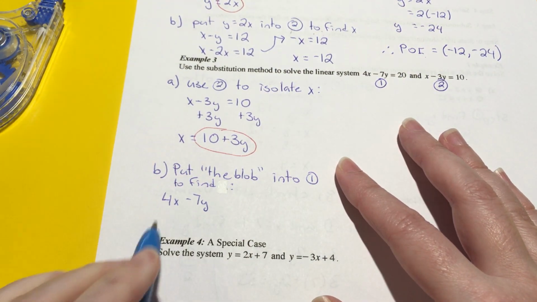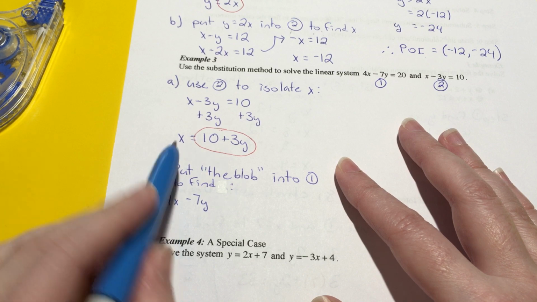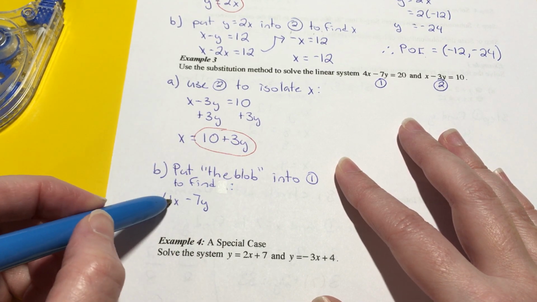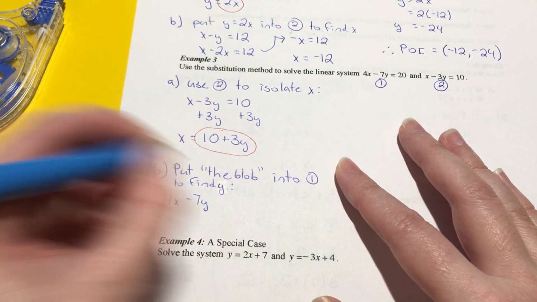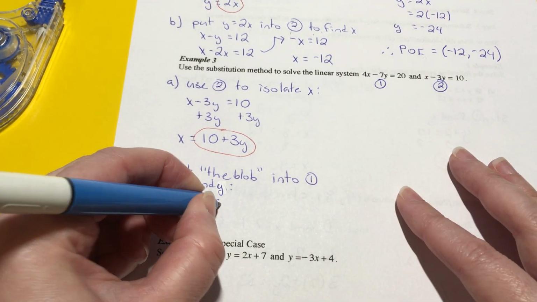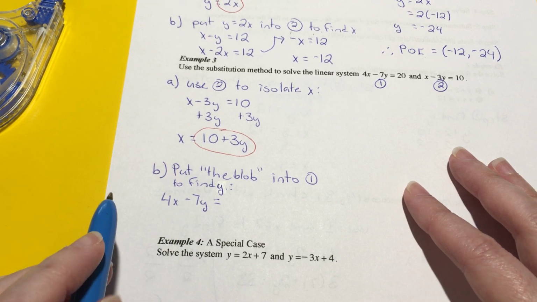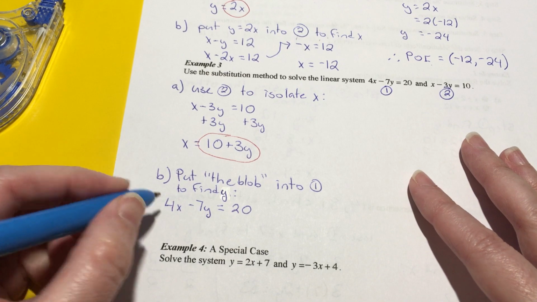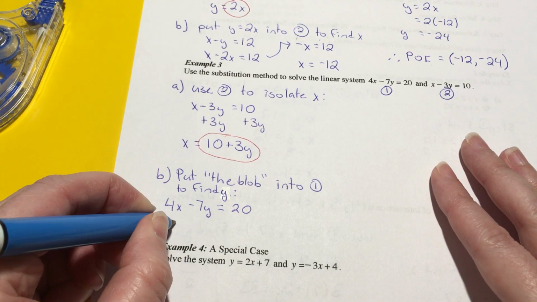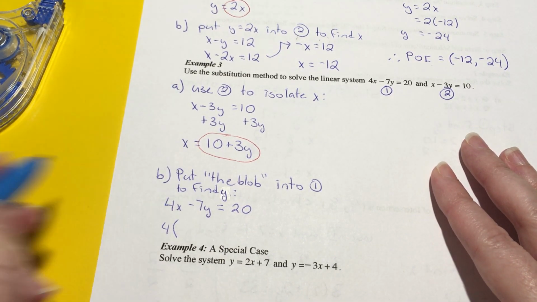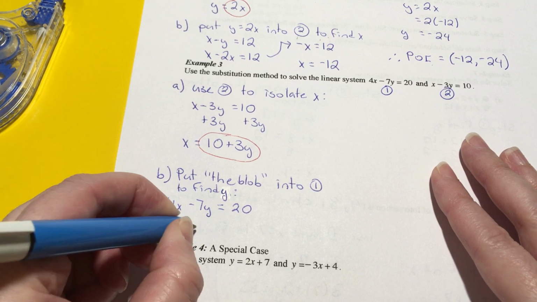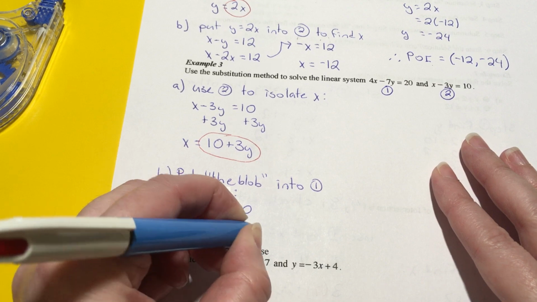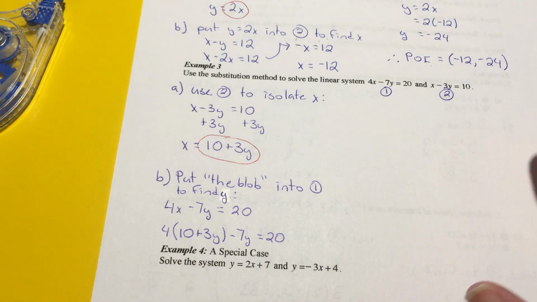Because if x is a function of y here, this is going to have a y and that's going to have a y, so y is going to be the only one left over. So 4x minus 7y equals 20. Now we are going to put our blob in for x. So 4 times (10 plus 3y) minus 7y equals 20.